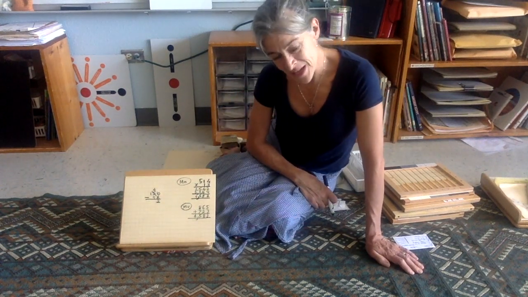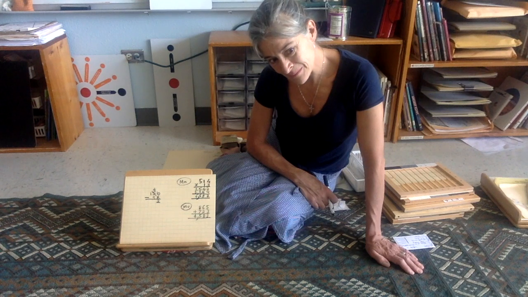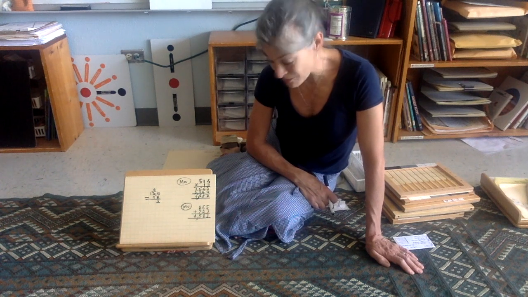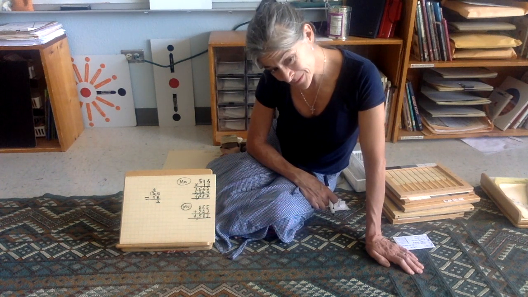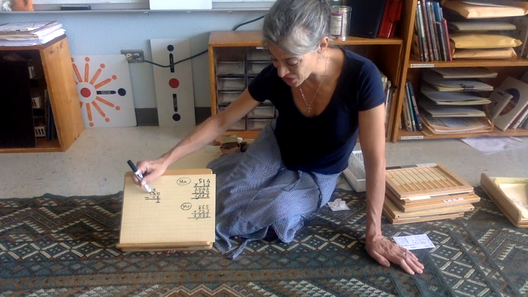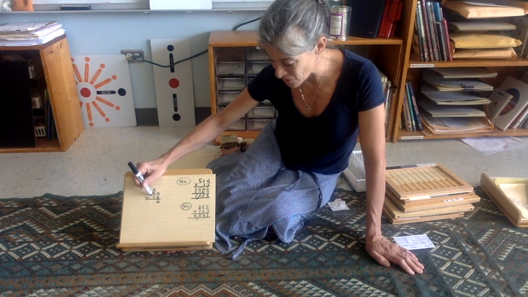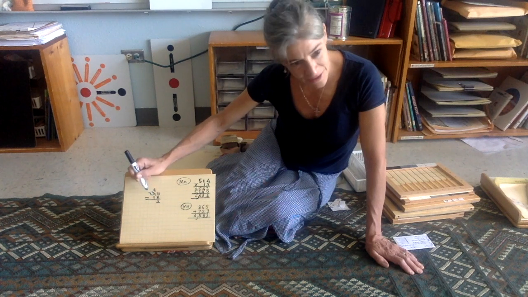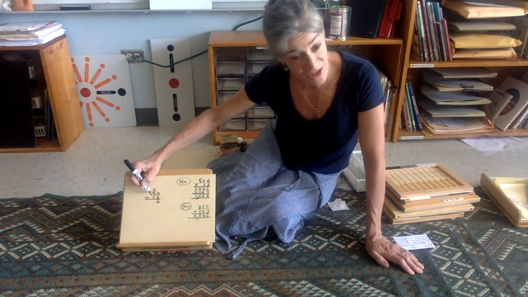Do you want to try the tens? 4 takeaway 9. Can't do it. You have to exchange from the hundreds. Aha. Can you remember what we do? We are stealing from here. We cross out the 1, and that leaves what? If we're stealing, is there anything left?